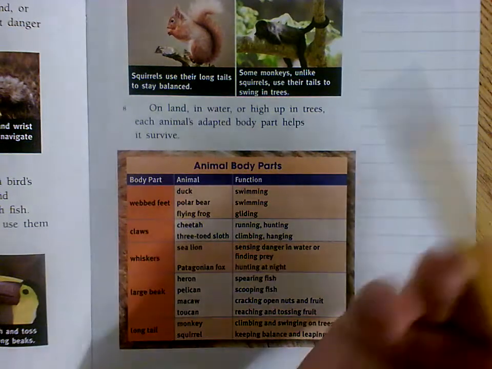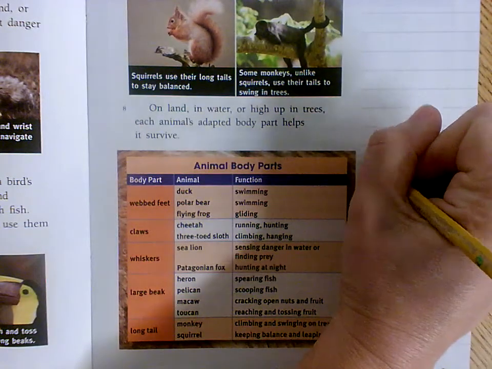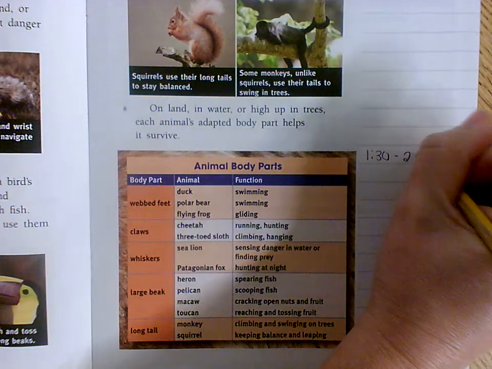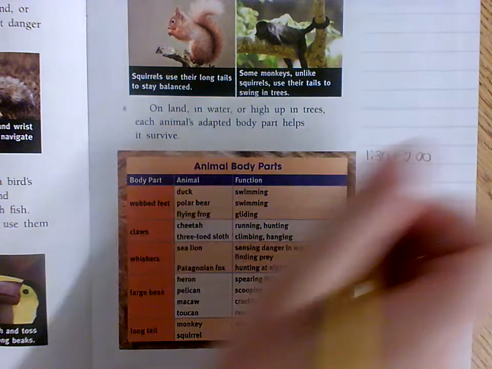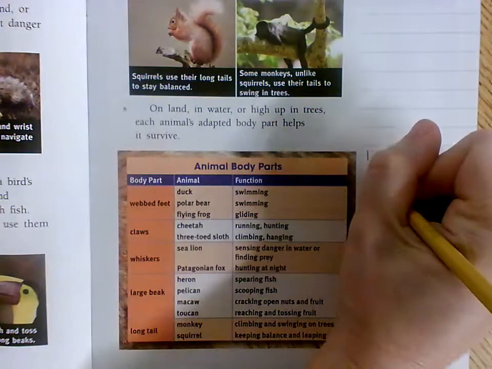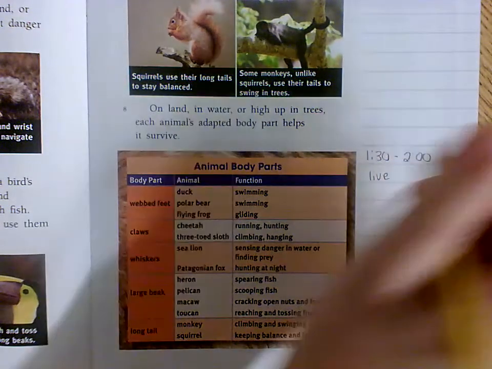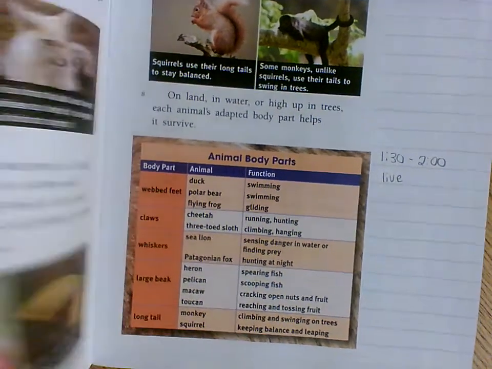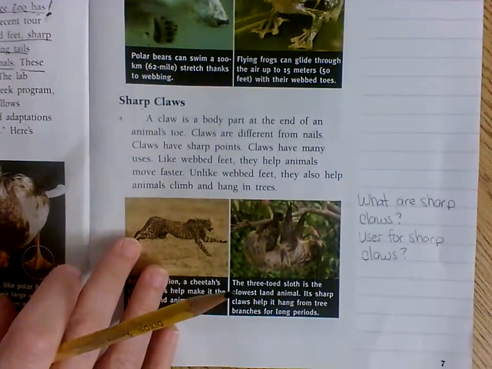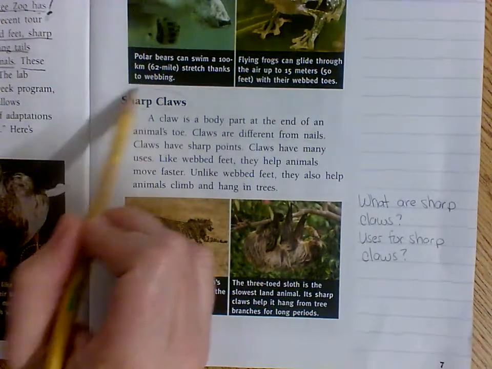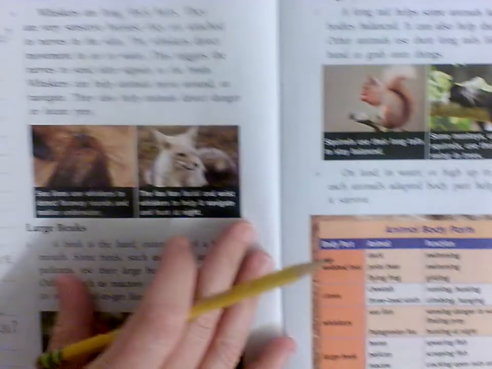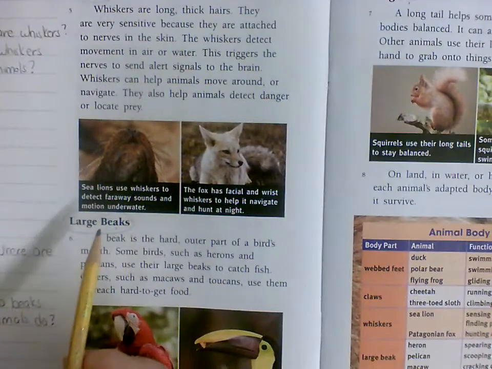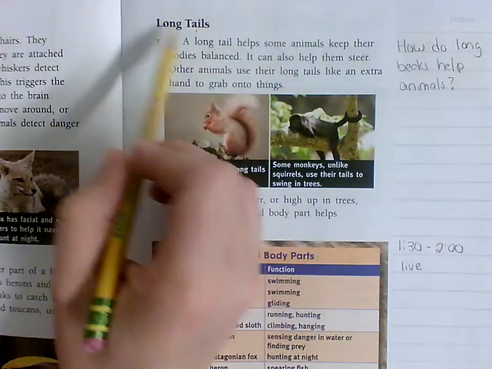When we come on live, it is 1:30 to 2 o'clock, and we'll talk about the different answers and the things that we found for the different subheadings. Again, if you need to pause it for any of the questions, you may, but I'd like you to do sharp claws, whiskers, large beaks, and then long tails.